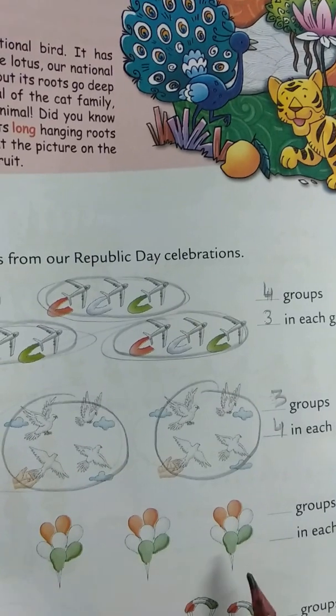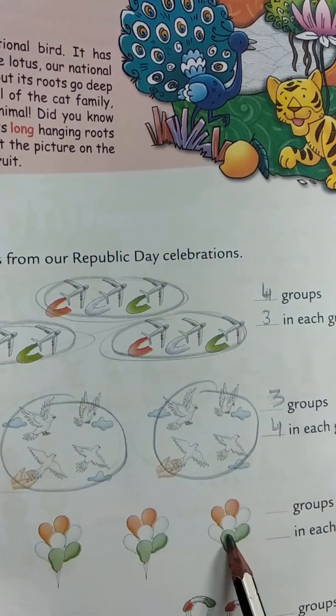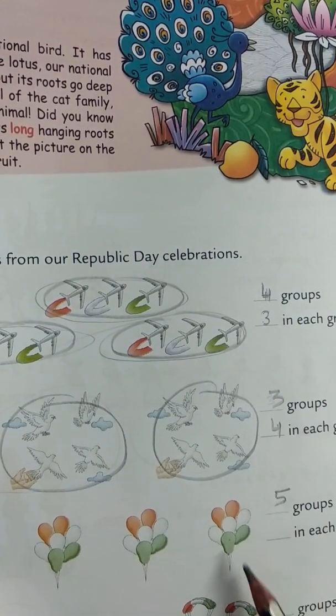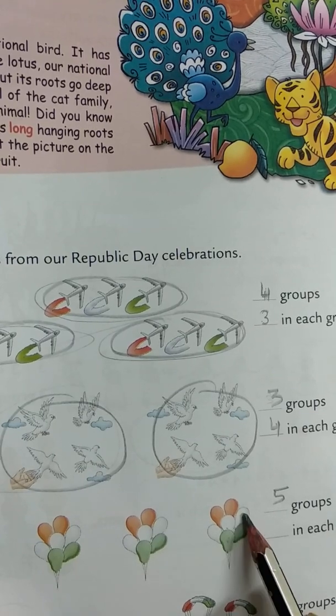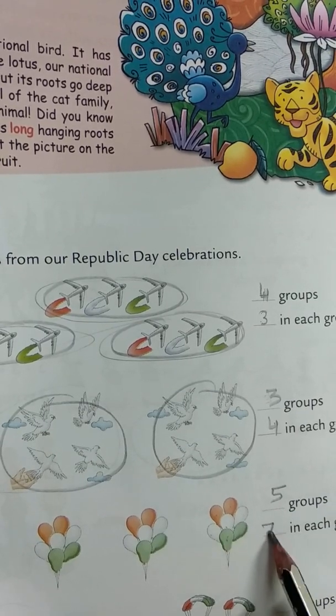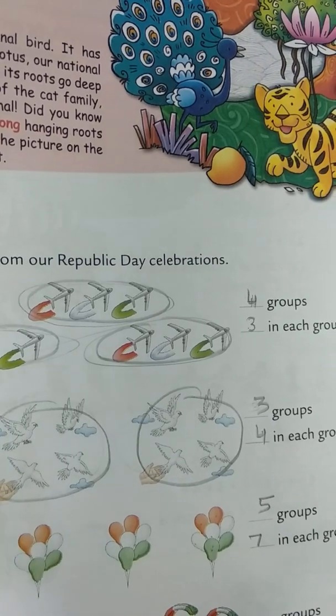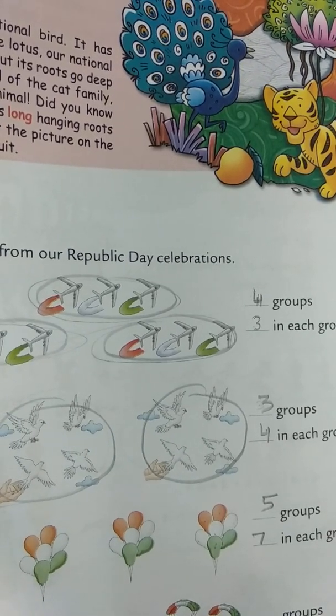Same way balloons, you can see 1, 2, 3, 4, 5. 5 groups are there. And how many are in one? 1, 2, 3, 4, 5, 6, 7. 7 in each. This way you can do the last part yourself. Now we'll go to the next phase.